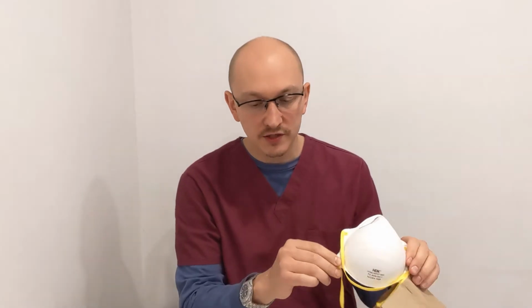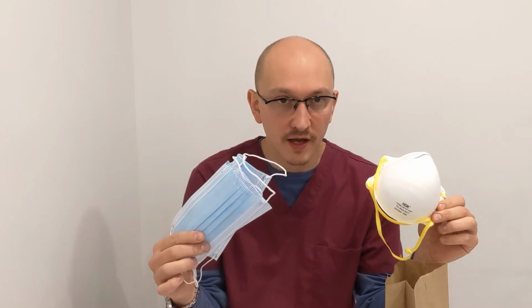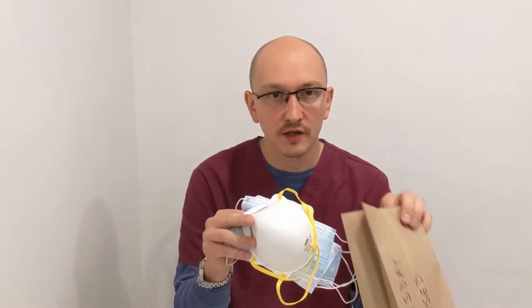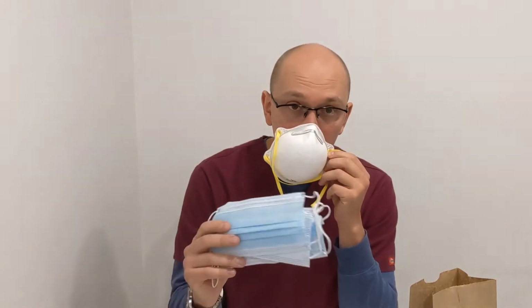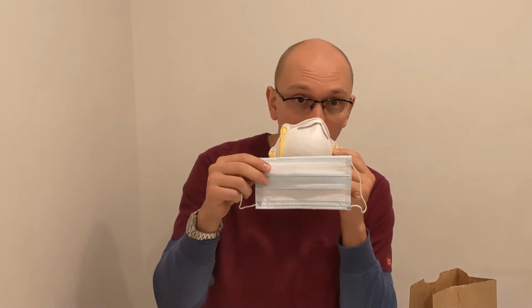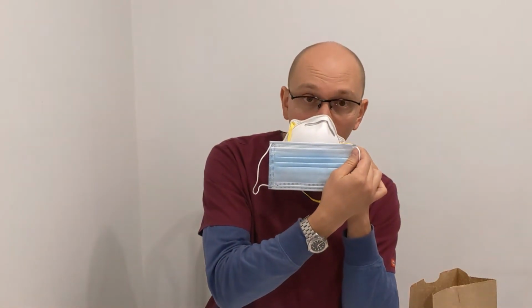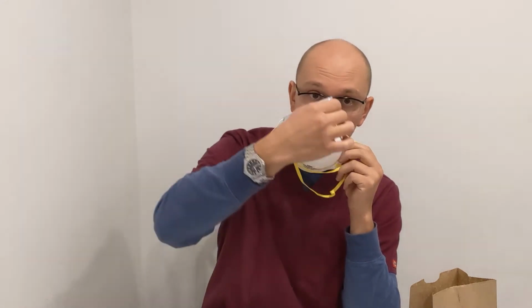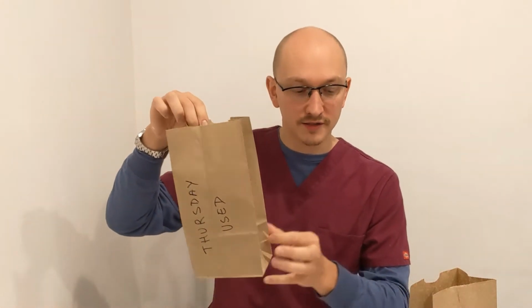Then think about how many patients you're seeing, and that's how many surgical masks you're going to need for the day. Again, put them all in the unused bag. Get to the facility, put the N95 on in the car, go to the building, sign in, get to the patient's door, perform hand hygiene, and then put on a surgical mask over the N95. When you're done seeing the patient and you leave the room, take the surgical mask off and put it into the used paper bag.